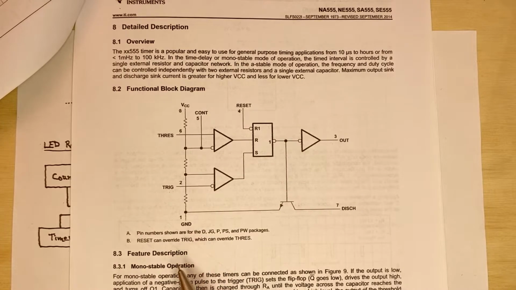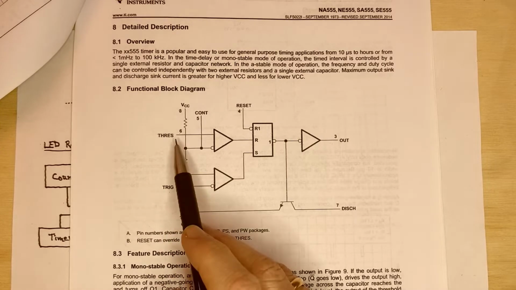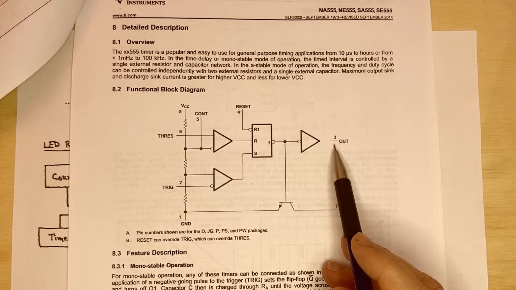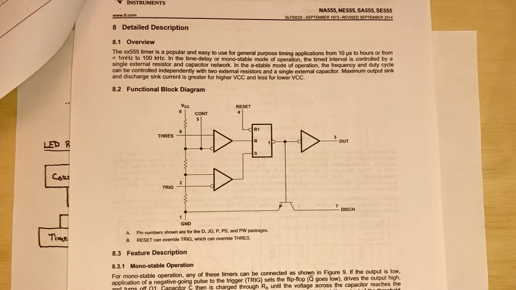Now, Ben Eater has an excellent video out that describes the operation of this chip when used for a clock, because he uses a clock for his 8-bit computer. And he goes into some detail, and it's very informative, and I highly suggest you check it out if you haven't seen it already. And I'll put a link down in the description. But the fast food version is that depending what our voltages are on pin 2 and pin 6, called the trigger and the threshold, the output here at pin 3 is either going to be high or low.